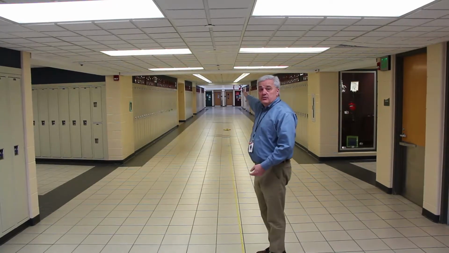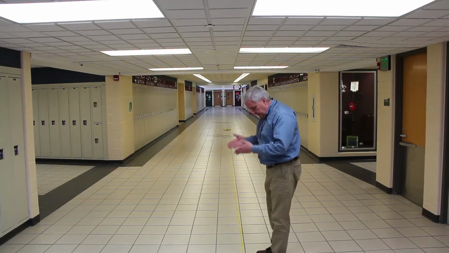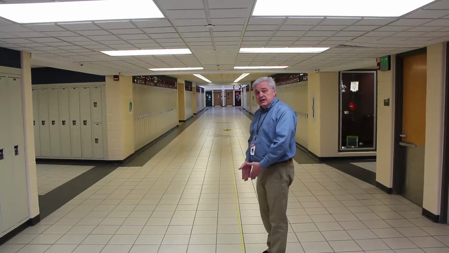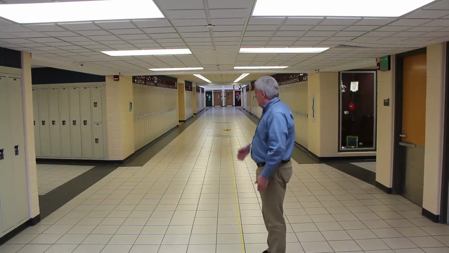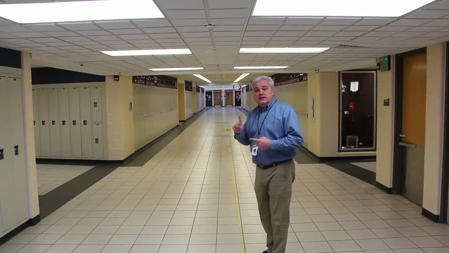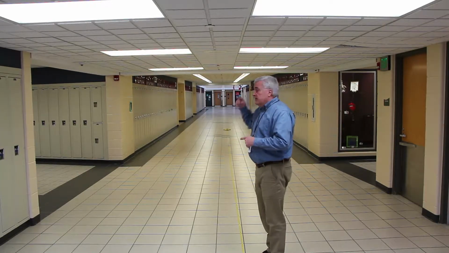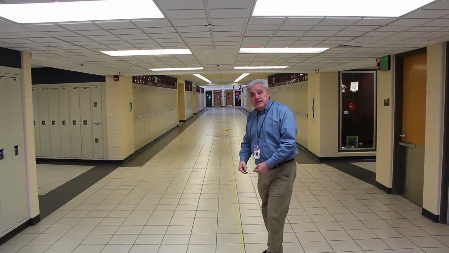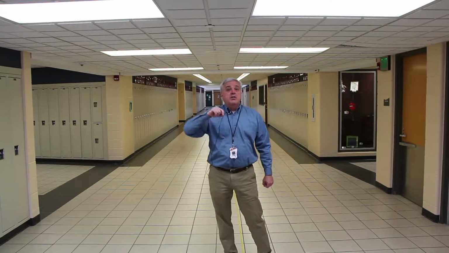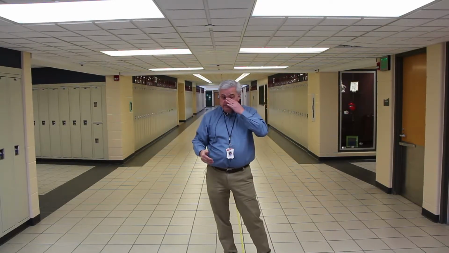Now I'm at 10 feet. So back there, position 1 was 50 feet, position 2 is 10 feet. We can calculate the change in my position from 50 to 10, and that gives us what is called a displacement of 40 feet.